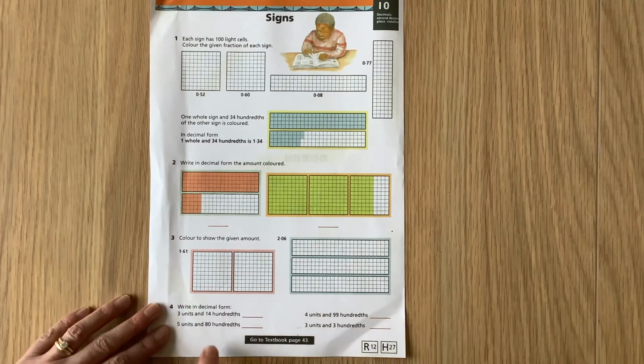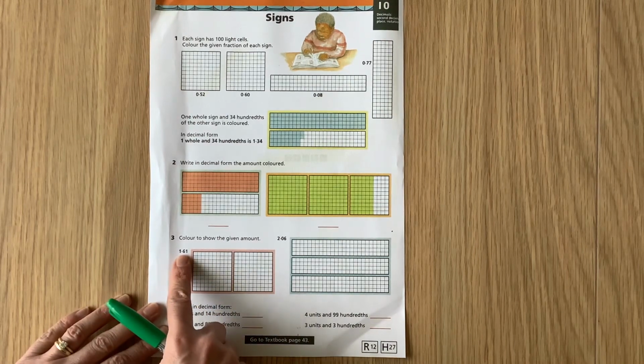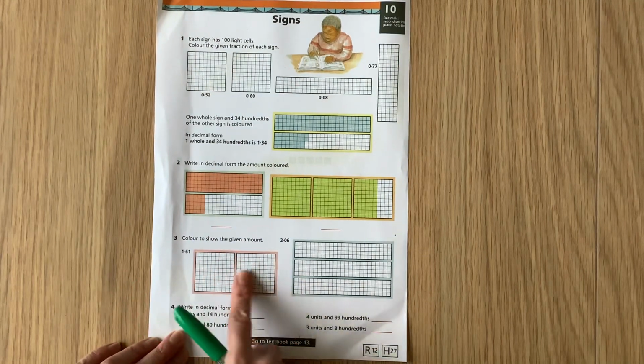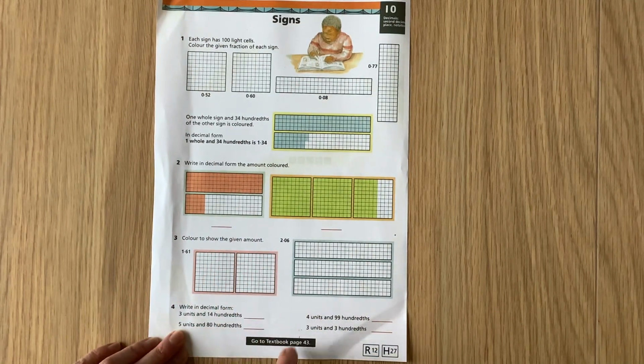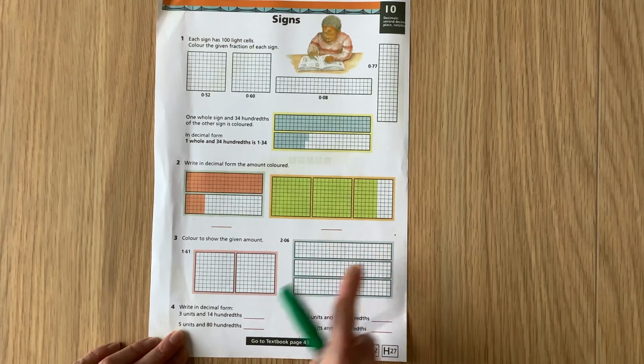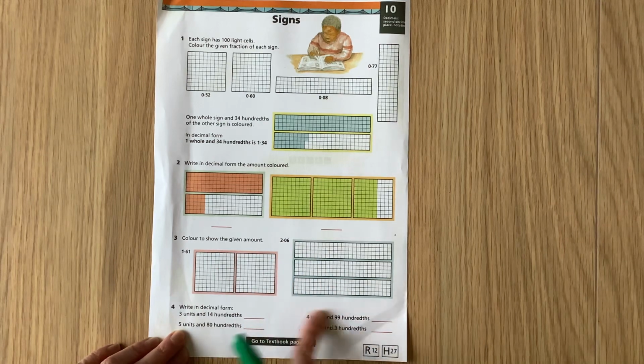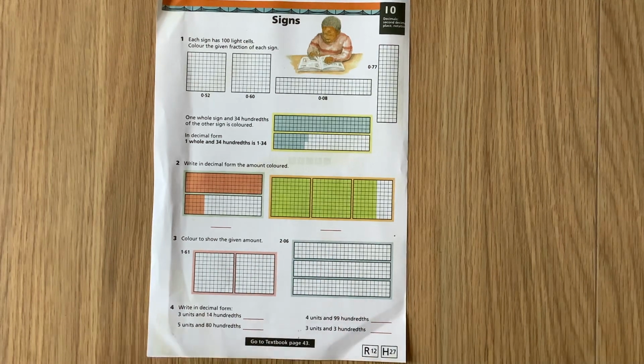And then down at the bottom of the page, for this one, can you colour in 1.61? So one whole square and 61 hundredths of the next one. 2.06, so 2 whole rectangles and 6 hundredths of the next one. And then at the bottom of the page, have a go at completing these decimals.